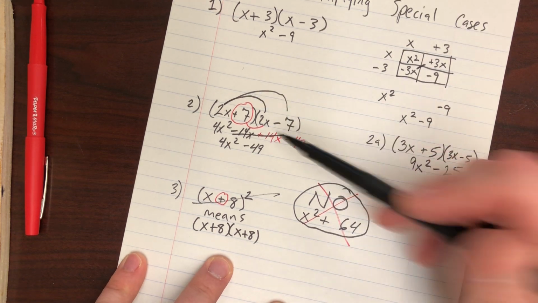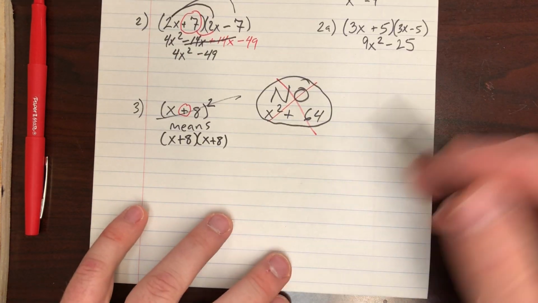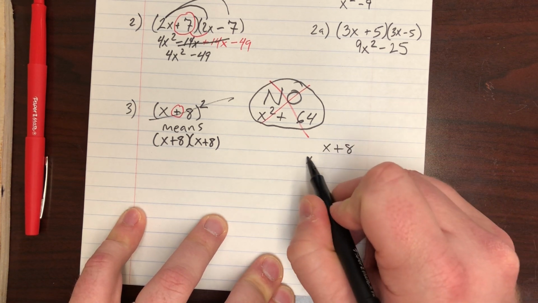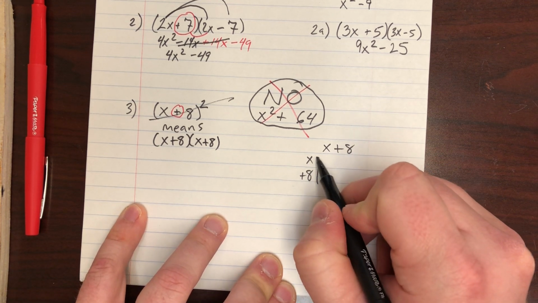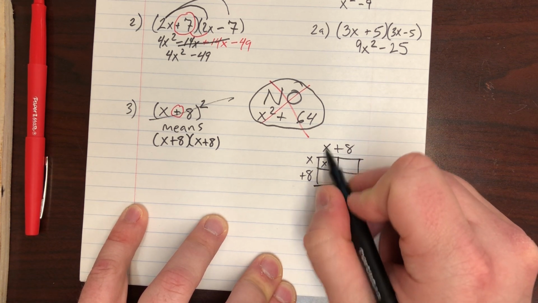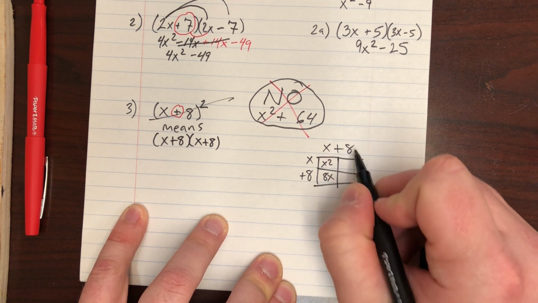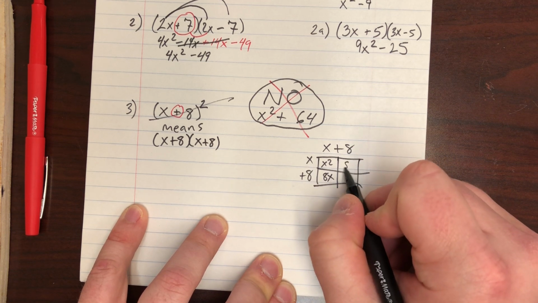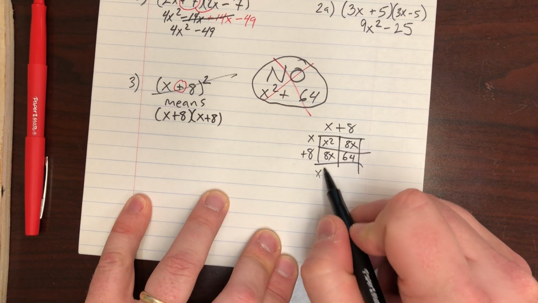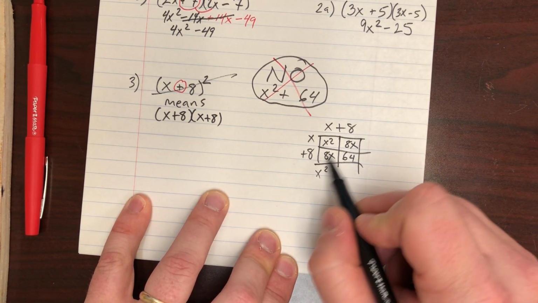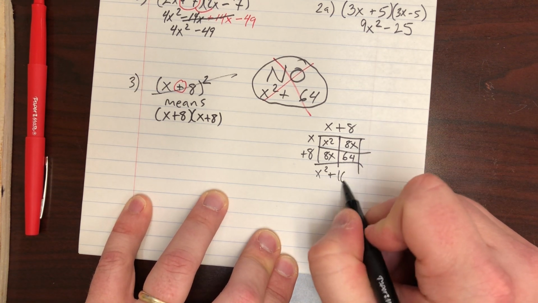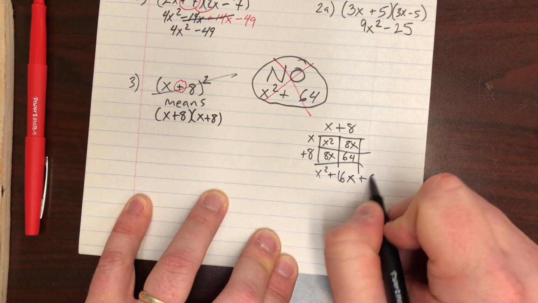You can do the box way, you can do the double distribute way. I'm gonna do the box way for the first one just to keep it consistent. So I'll put my x plus 8 up here, I'll put my x plus 8 down here. X squared, x times 8 is plus 8x. 8x again, 8 times 8 is 64, so we get x squared. Now this time, instead of canceling out 8, they actually double up. 8 plus 8 is 16. And then there's a 64 on the end.